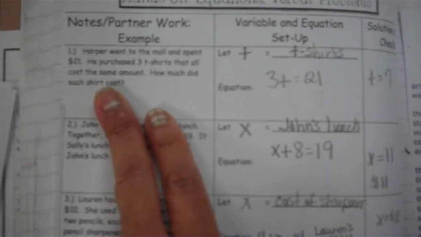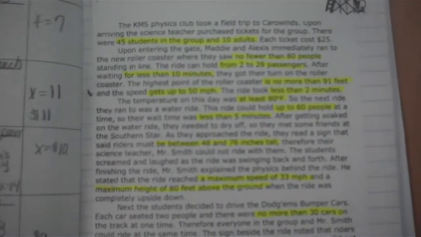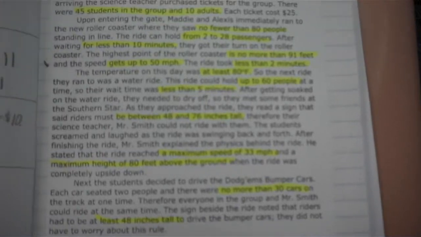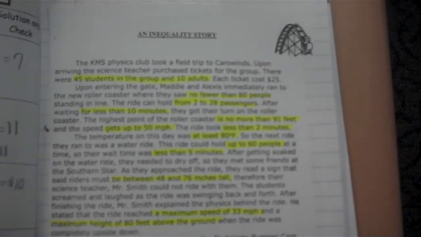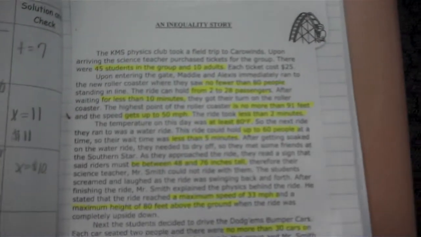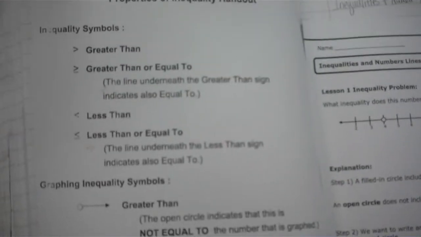170 should be your hands-on equation verbal problems. The first problem starting Harper went to the mall and spent $21. This is page 170. 171 should be your inequality story sheet that you have for homework. 171. 172 should be your properties of inequalities handout sheet.